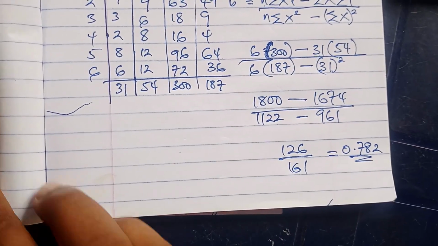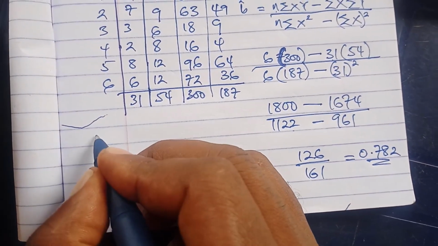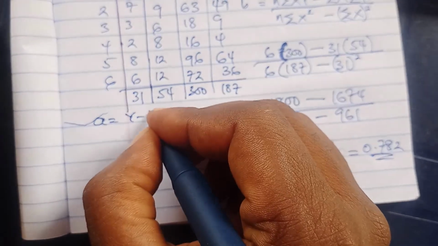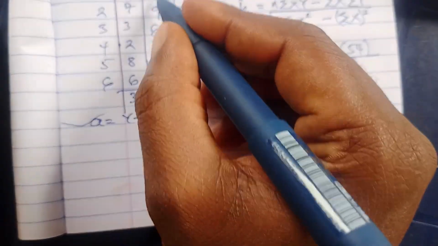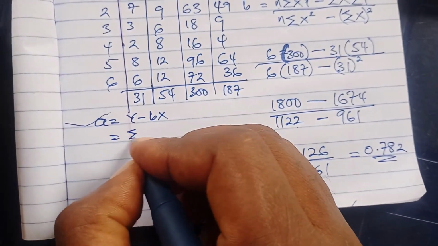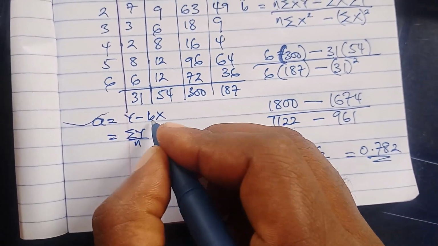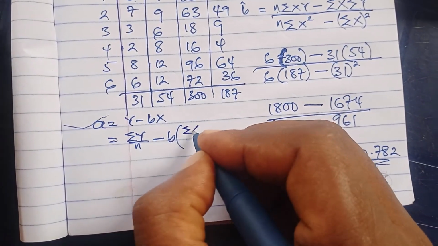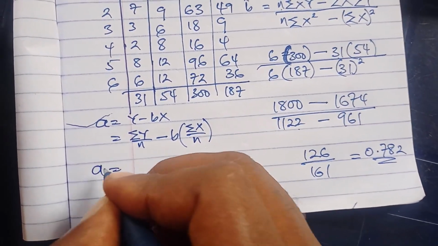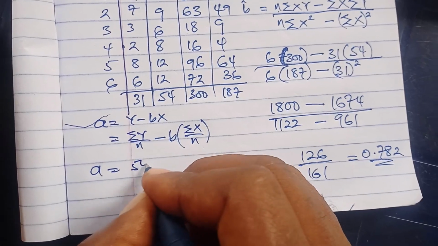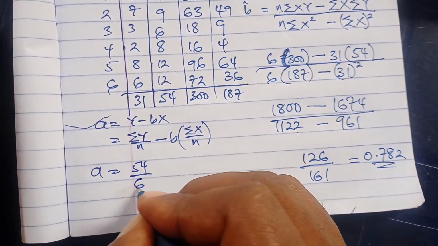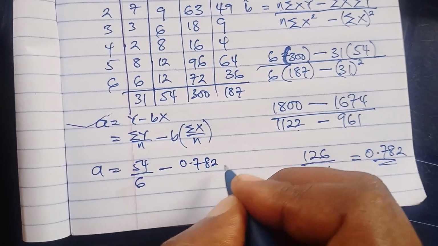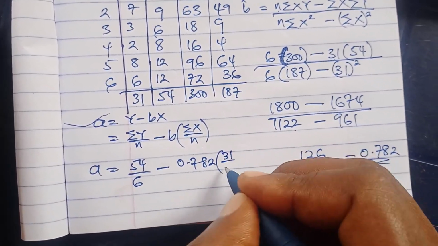So next is to find a. For us to find a, we know that a is equal to y bar minus b x bar. For y, we have many y, so we pick the average, which is summation y over n, minus b. For x, we have many x, so we pick the mean, summation x over n. So a becomes summation y, which is 54, over n, which is 6, minus the b we got, 0.782, times summation x, which is 31, over 6.